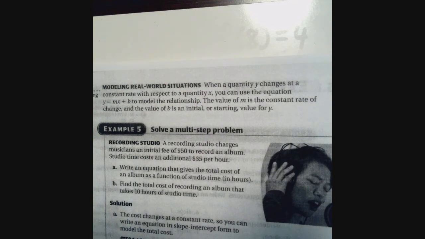So a recording studio charges musicians an initial fee of $50 to record an album. Alright, so that initial fee, is that going to be the b or the m? Hopefully you're saying the b. That's the initial fee, that's the y-intercept, that's the starting point. So studio time costs an additional $35 per hour. See that per? That means the same rate. That's your constant rate of change or your slope.